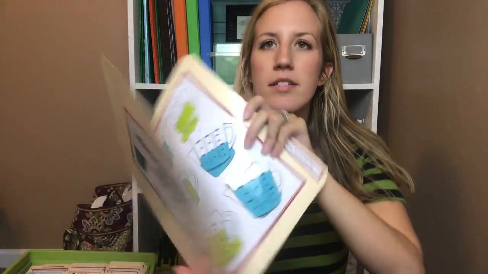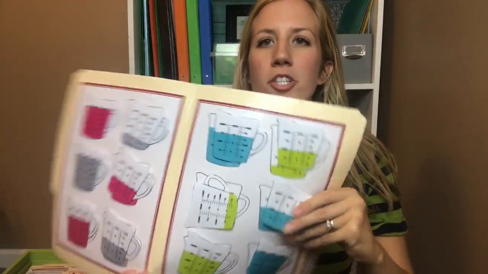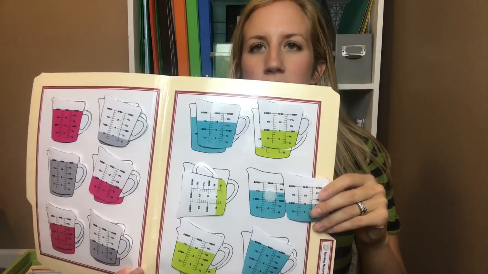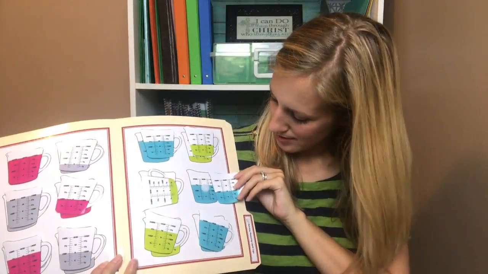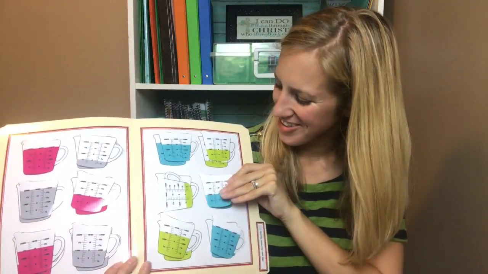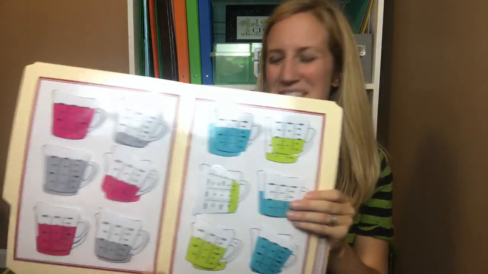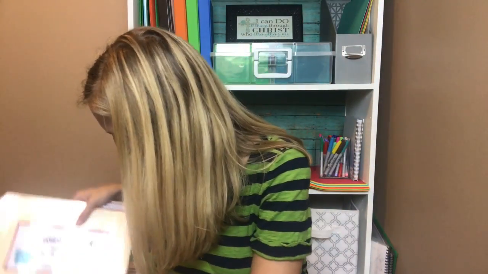Let's see, what else do we have in the kitchen I could show you? All right, some like measuring liquids. Okay, so this is a matching level. So they're just gonna match the color and the right amount. And this one was actually not matched correctly, but you get the point. So you could see just even in that one set alone for kitchen, there's a ton of different skills that can be worked on.